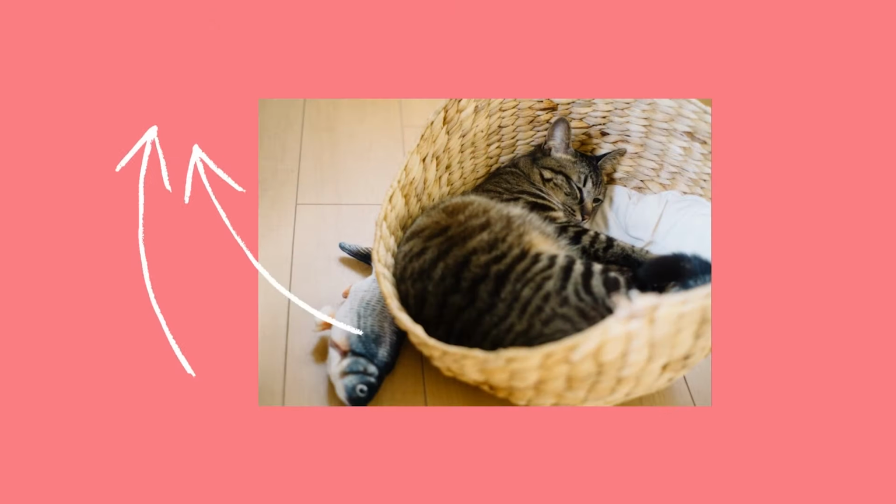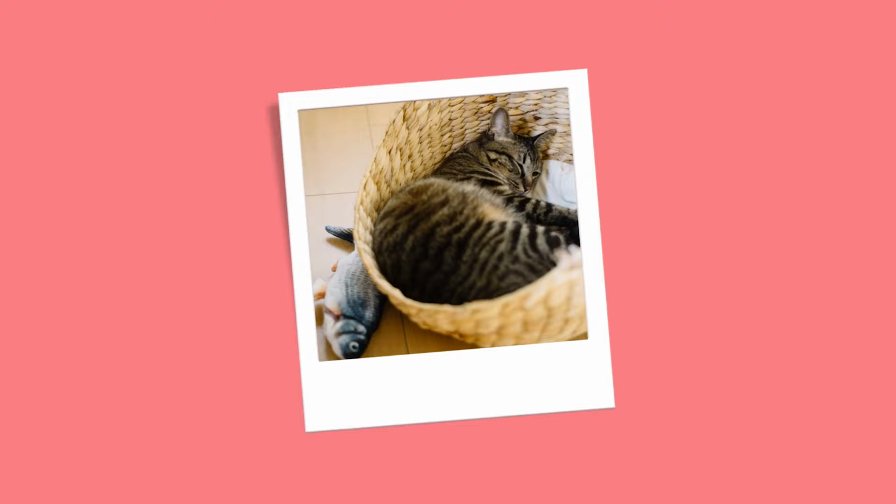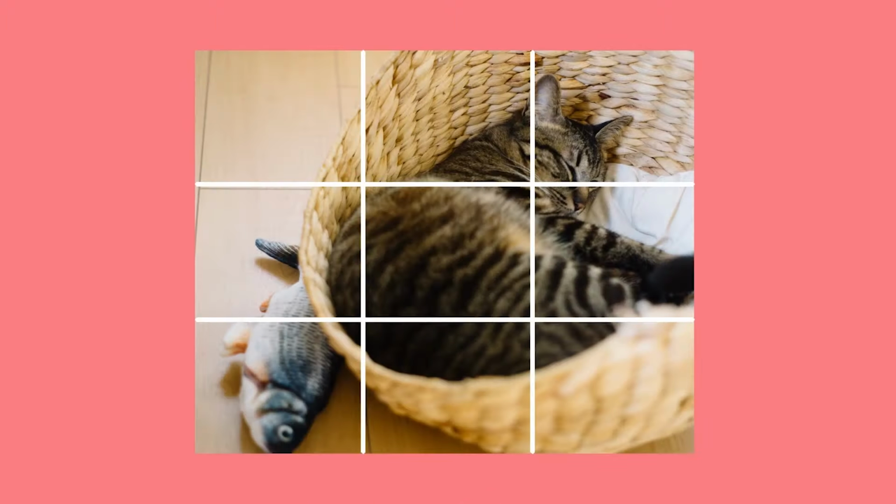Now that you've learned the basics, it's your time to apply it when you're taking pictures. There are still many more resources to help you make your photographic creations even better. Stay tuned.